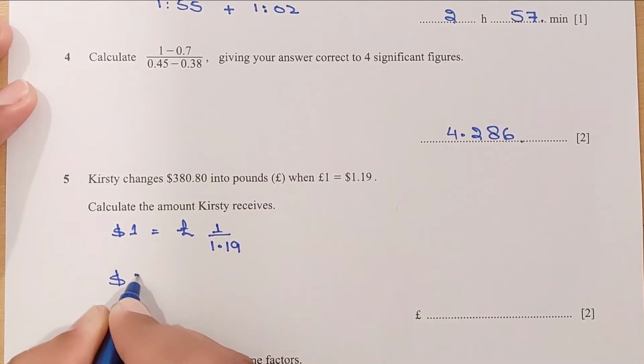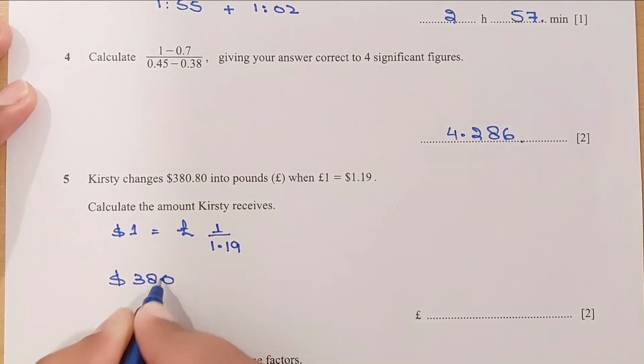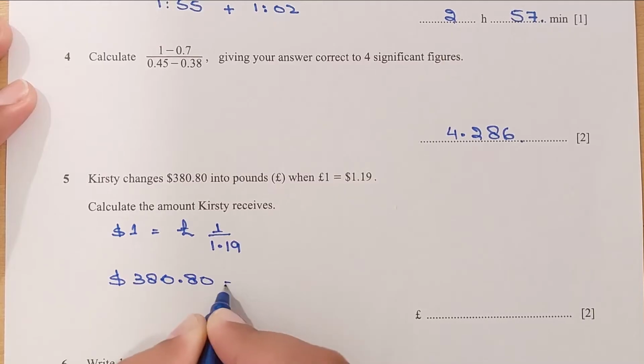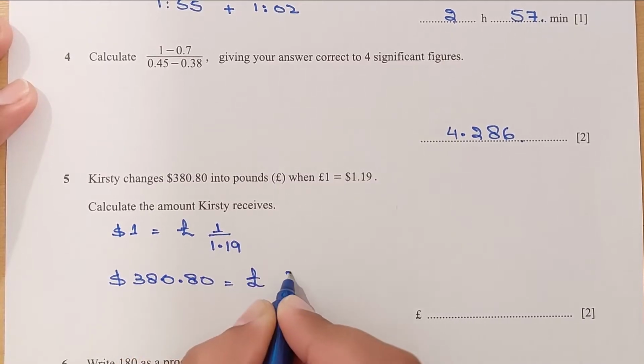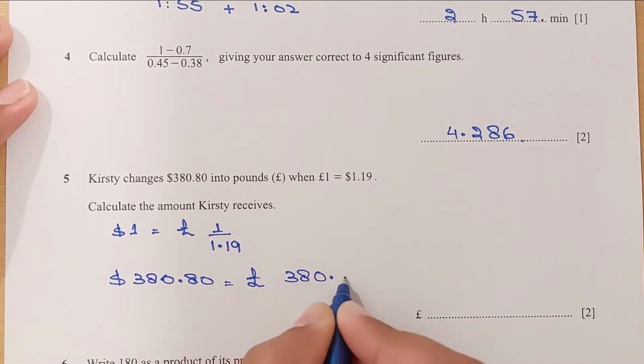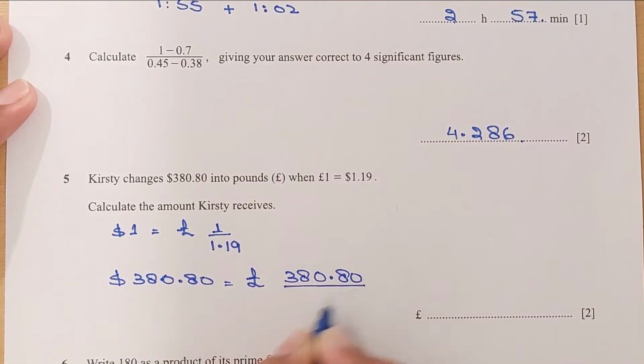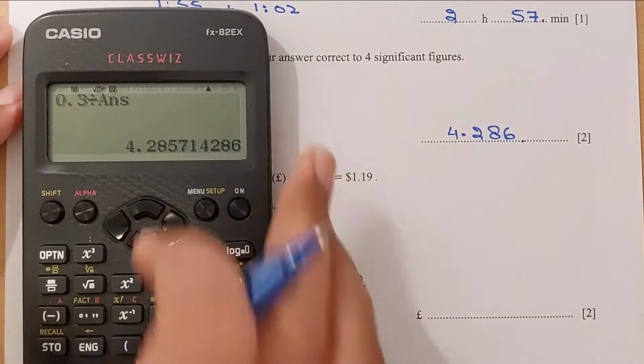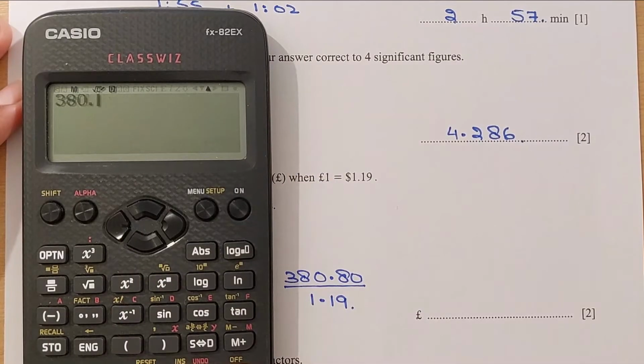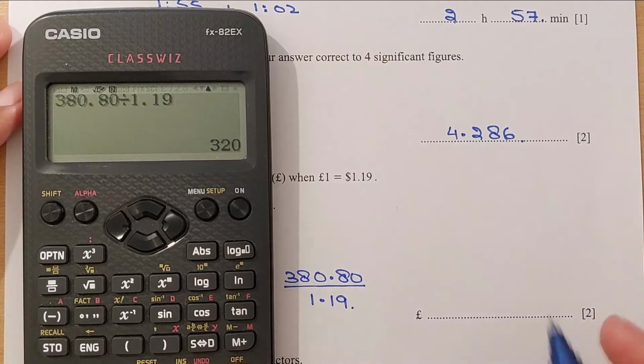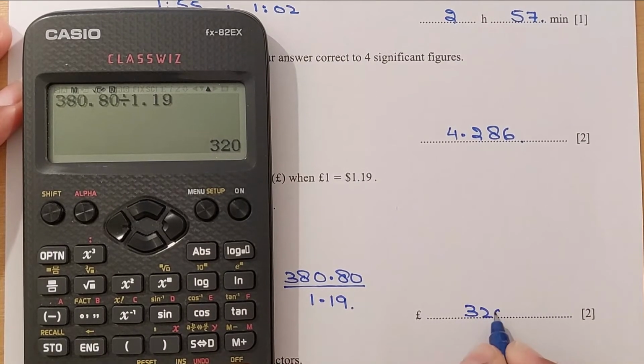And what is $380.80 in terms of pounds? This is 380.80 divided by 1.19. Right, so let's calculate it. 380.80 divided by 1.19. This is 320 pounds.